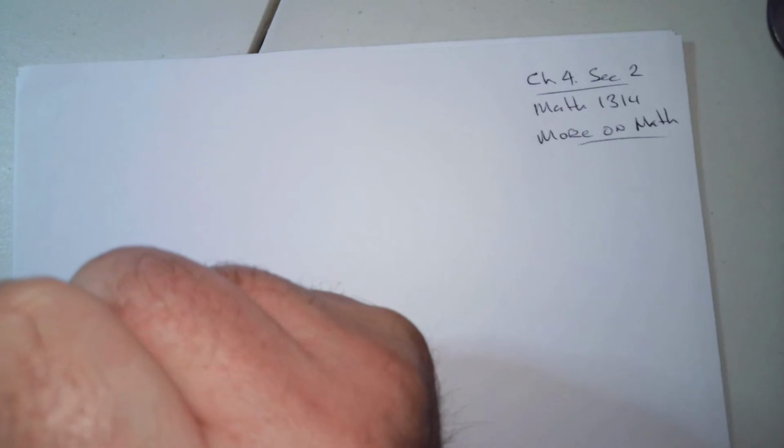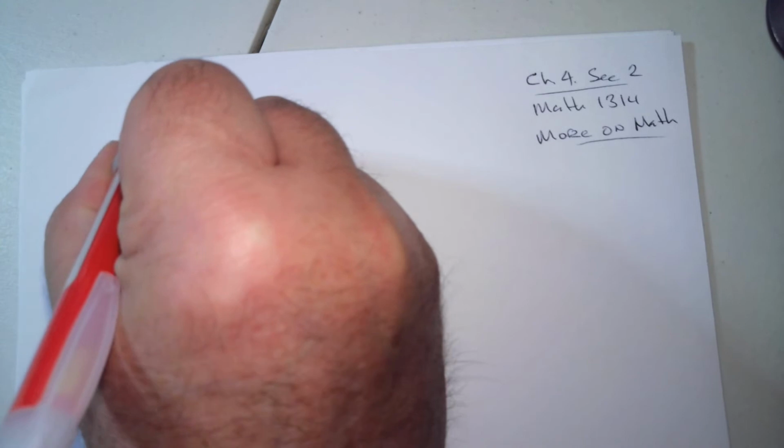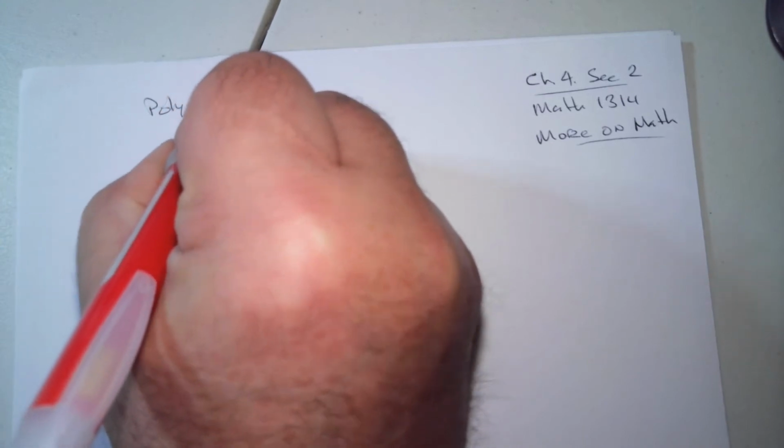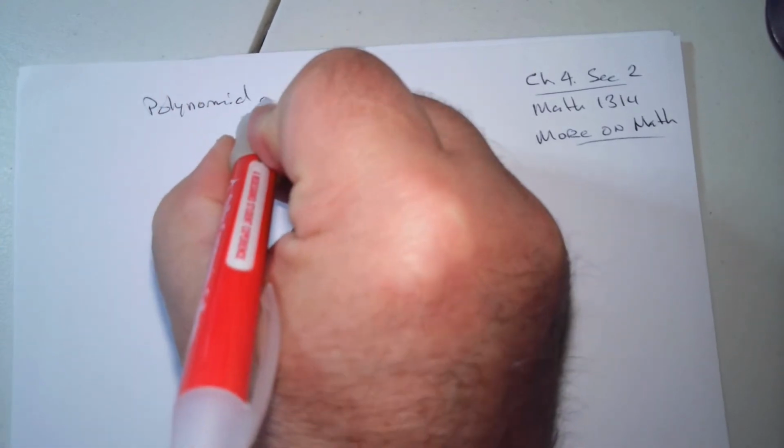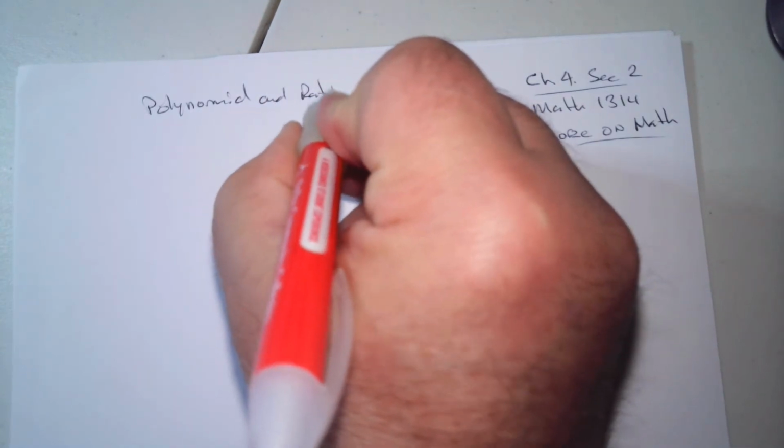All right, section 2. Chapter 4, section 2. Math 1314. More on math. All right, this section deals with polynomial and rational functions.